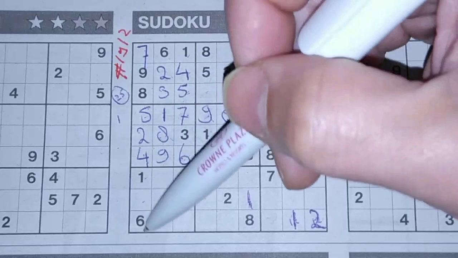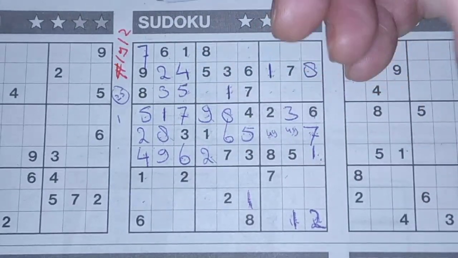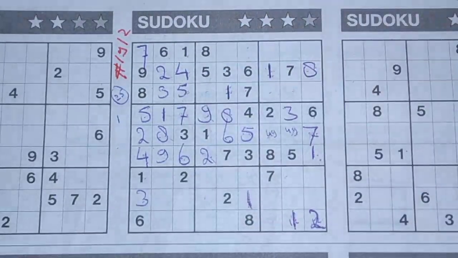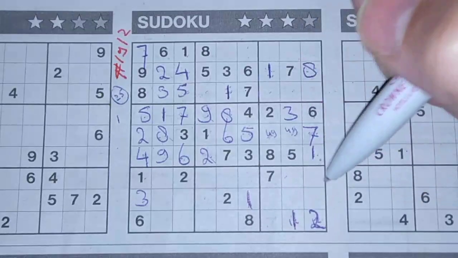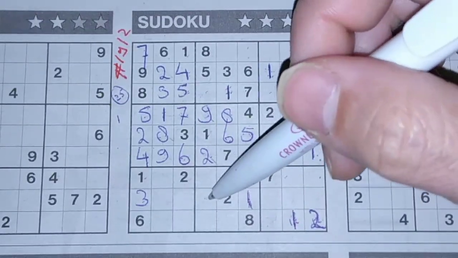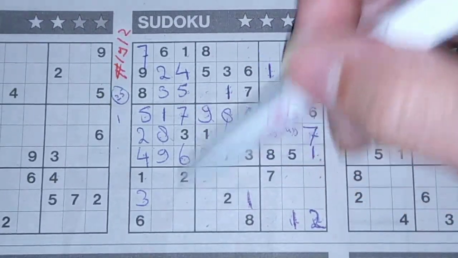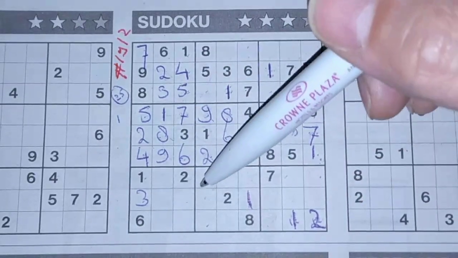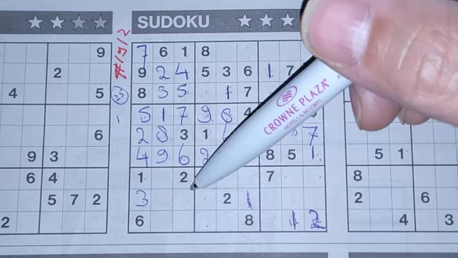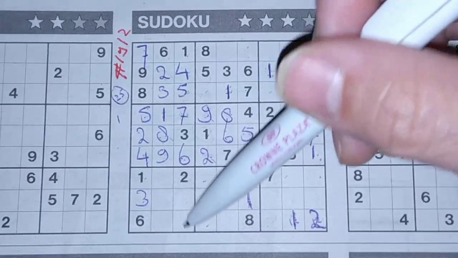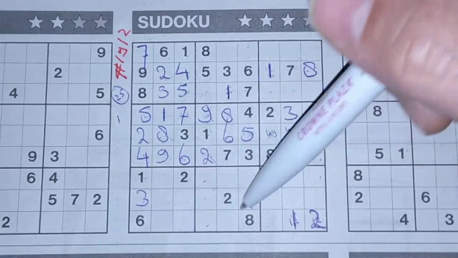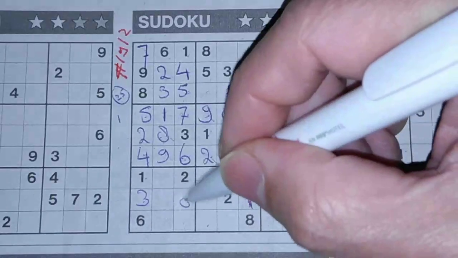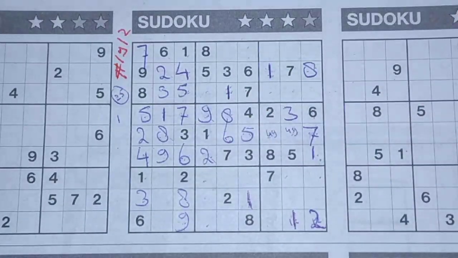1 number left in the first column for the number 3. Then 2 numbers left in this third column for the numbers 8 and 9. We have an 8 there, no 8 there. 8 should be here, and the 9 goes there.